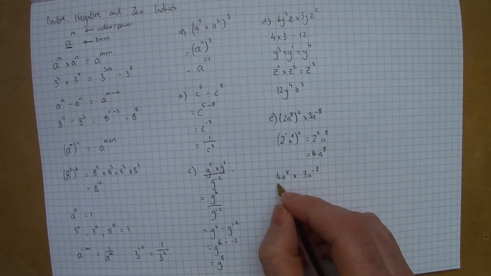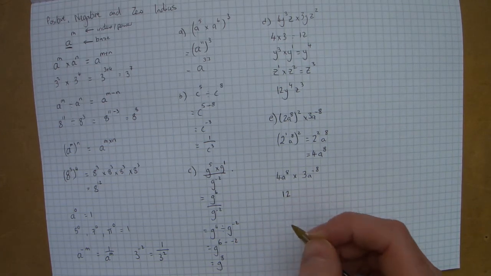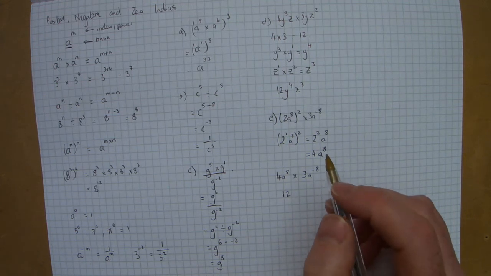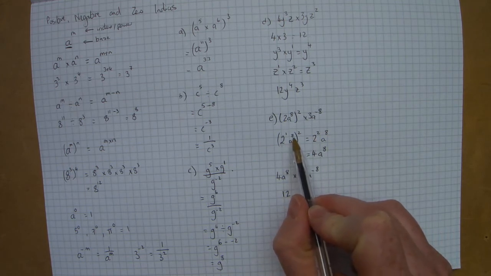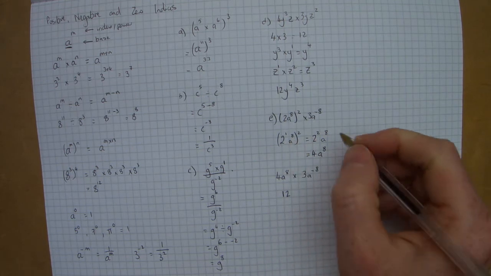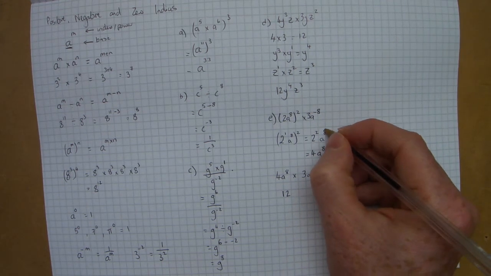We can do the numbers first of all, so 4 times 3 is 12. Sorry, I was rushing there. The a to the power of 8 squared, I forgot to do that. I think I was so focused on doing the 2 that I forgot about the 8, so that needs to go to 16.